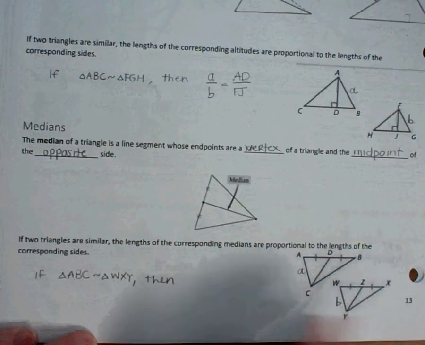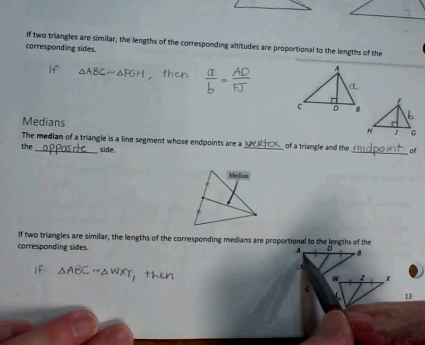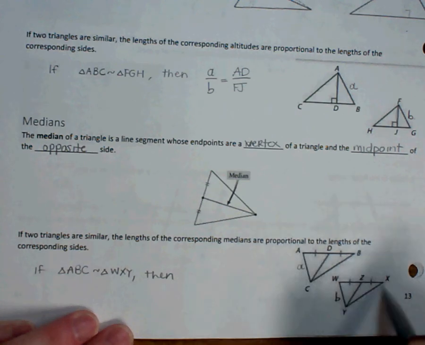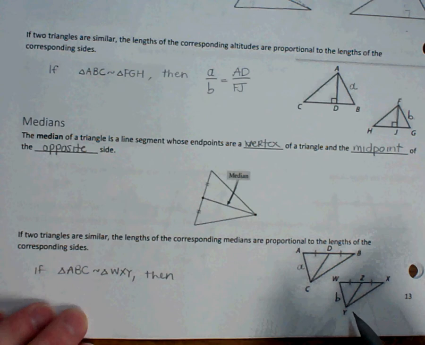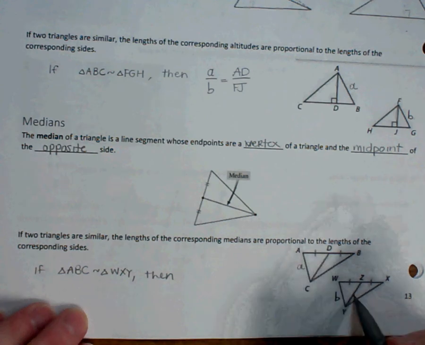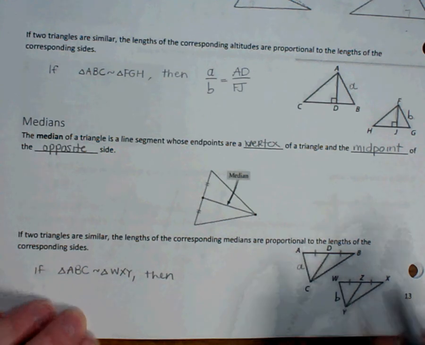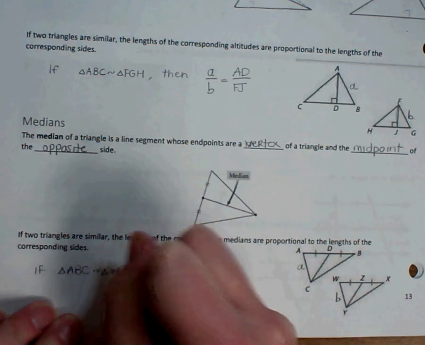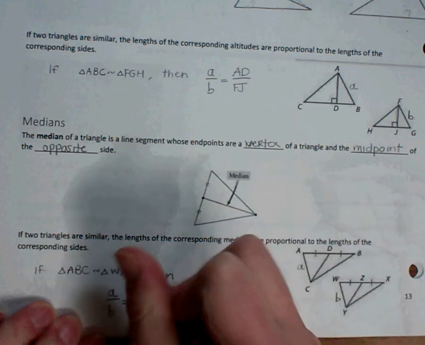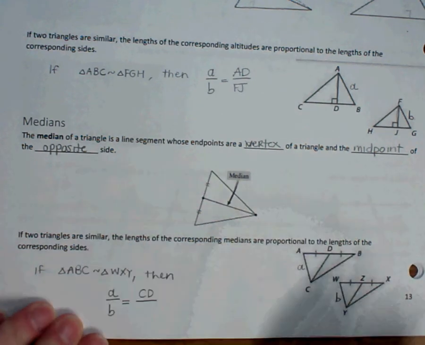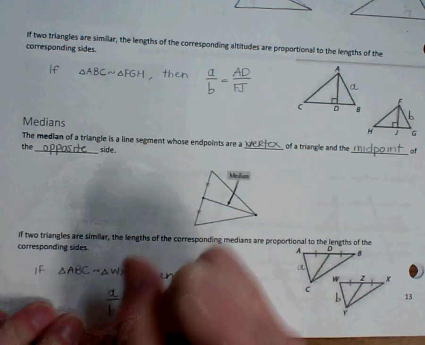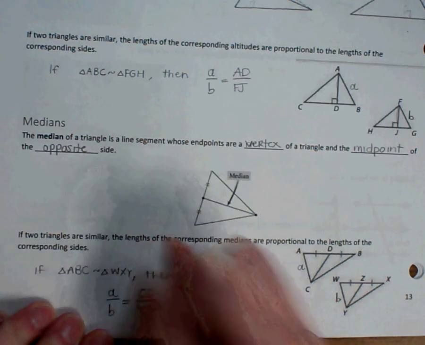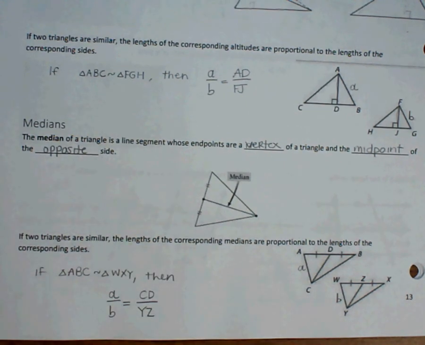And just like with altitudes, if we've got two similar triangles, here ABC similar to WXY, then the medians are proportional to the lengths of the sides. So if our side lengths are in the ratio of A to B, our medians are proportional to that: CD to YZ.